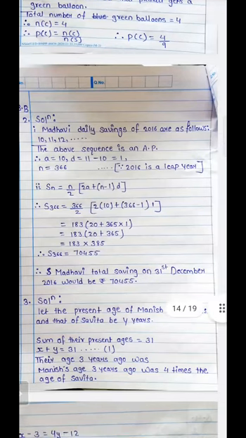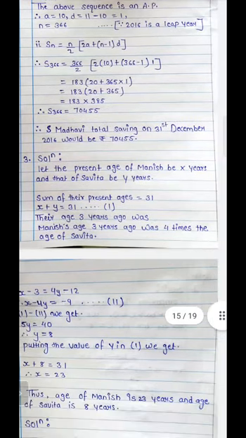Okay, then next question. Question number 3. Sum of the present ages of Manish and Savita is 31. Manish's age 3 years ago was 4 times the age of Savita. Find their present age. So here, let the present age of Manish be x years and that of Savita be y years. Therefore, sum of their present ages is equal to 31. It is given in the question. So, x plus y is equal to 31. This is equation number 1.